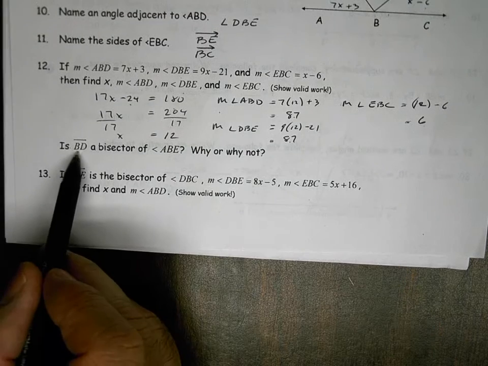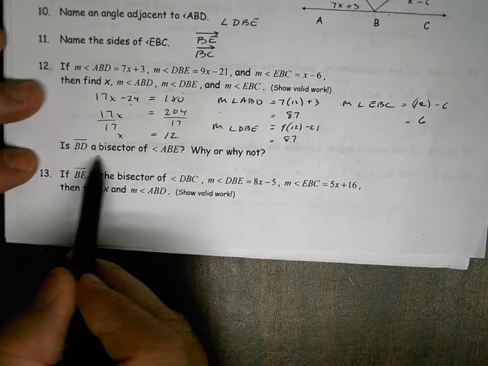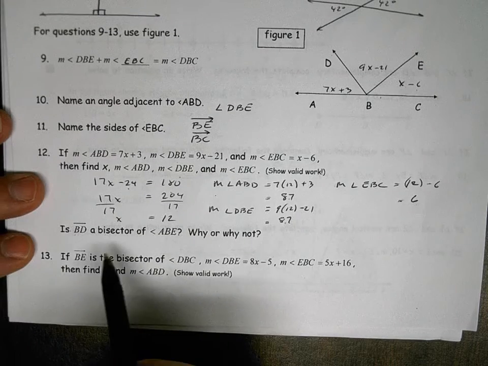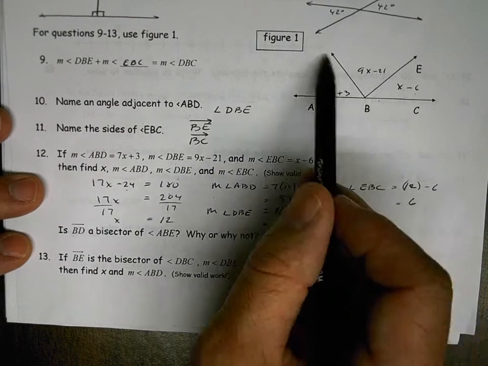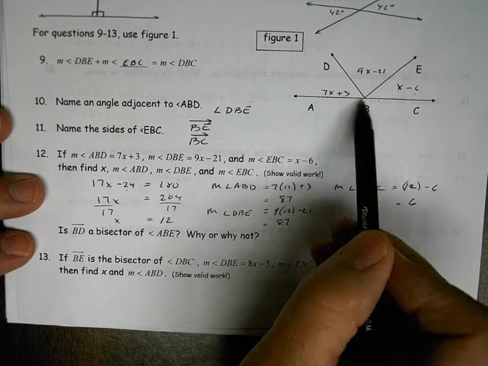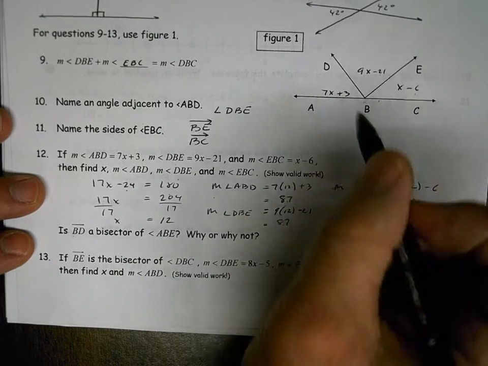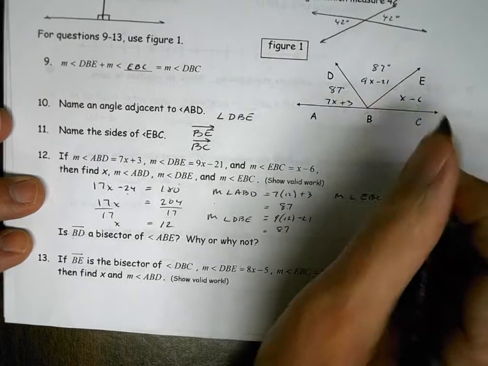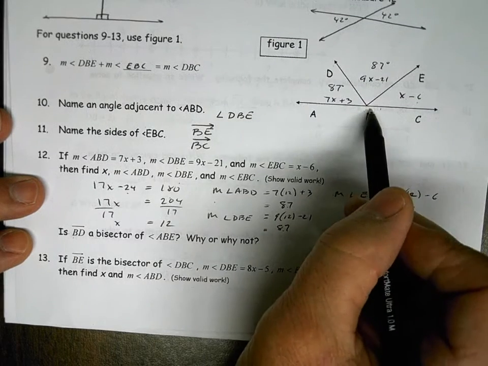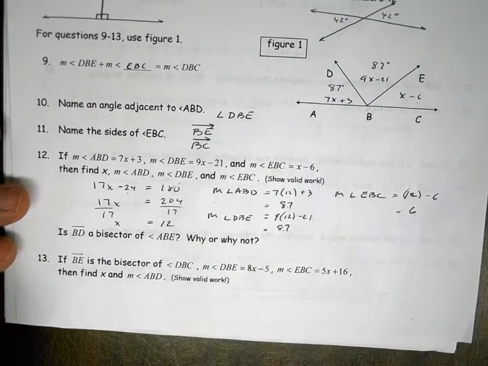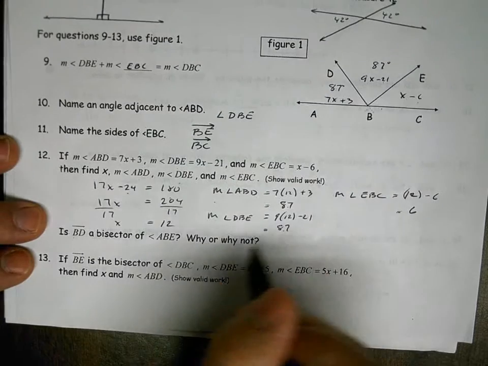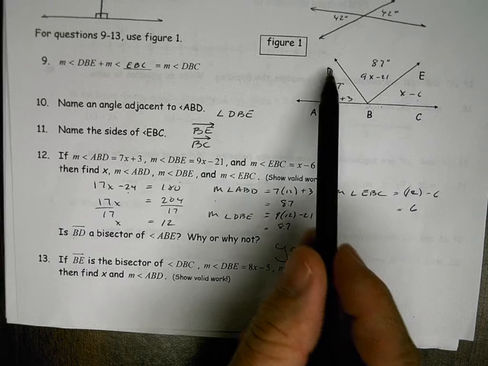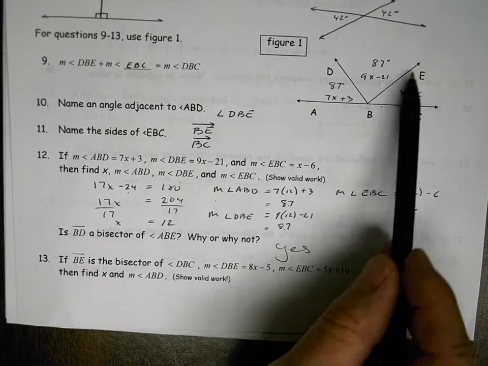Okay, is ray BD a bisector of ABE? And that would be yes, because this is 87 degrees and this is 87 degrees, so obviously DB cuts it in half since they are both congruent. And we could say angle ABD is congruent to angle DBE.